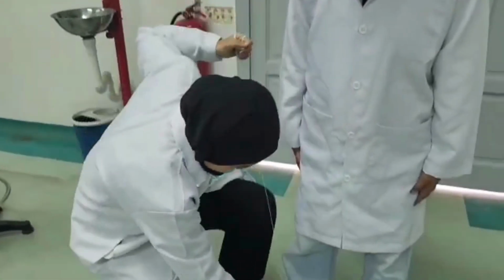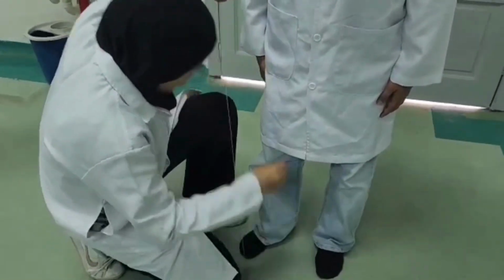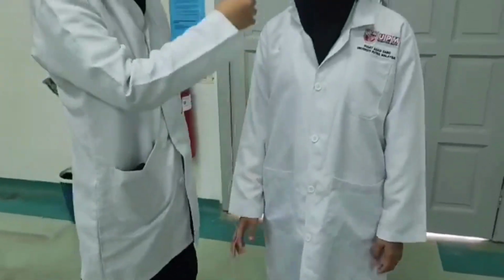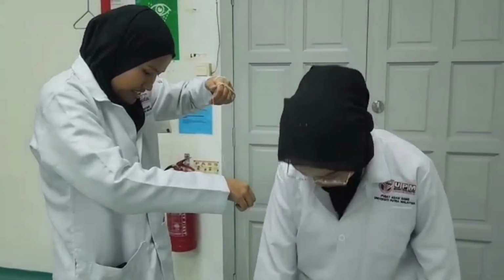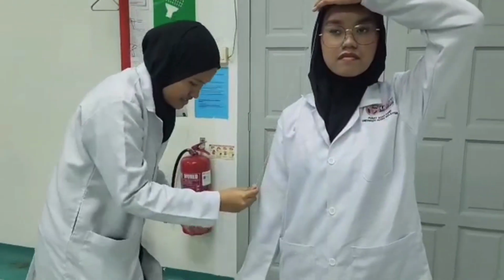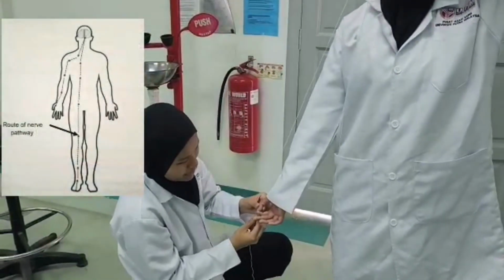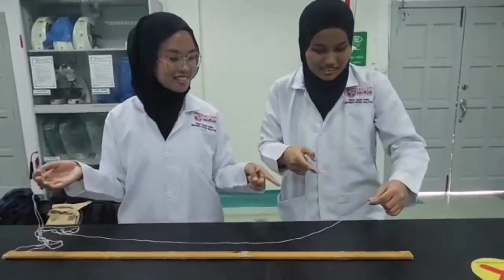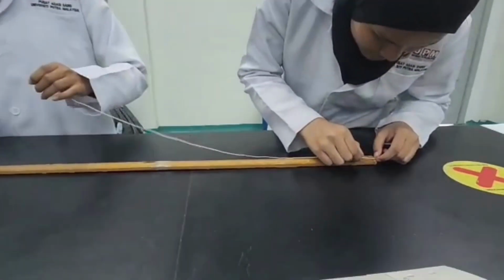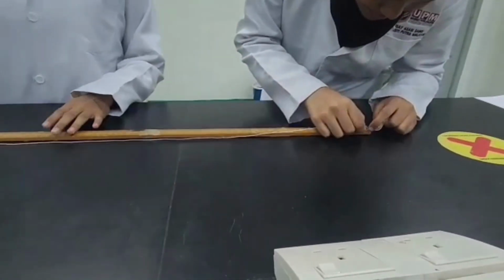Next, we are going to use a thread to measure the length of the nerve pathway between the point where the stimulus is received, which is the foot, to the responding body part, or the finger used to press the switch. We also need to make sure that the measurement follows the anatomical path of the nerve signal in the following sequence. And lastly, we are going to use a ruler or a measuring tape to measure the length of the thread used in procedure 5.